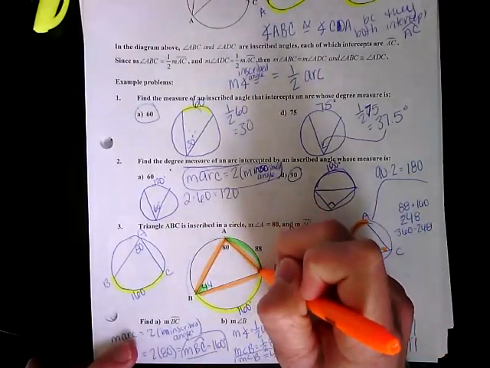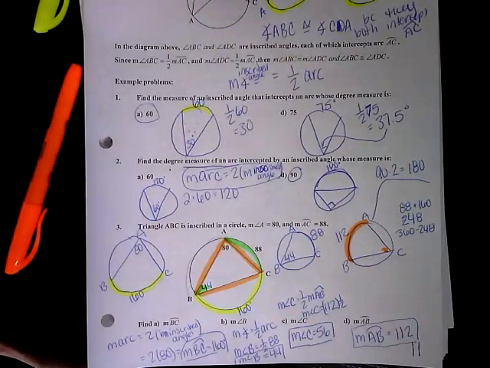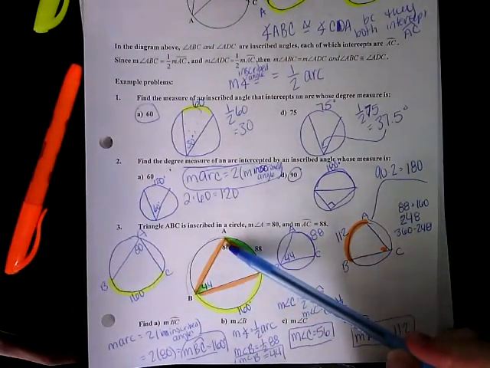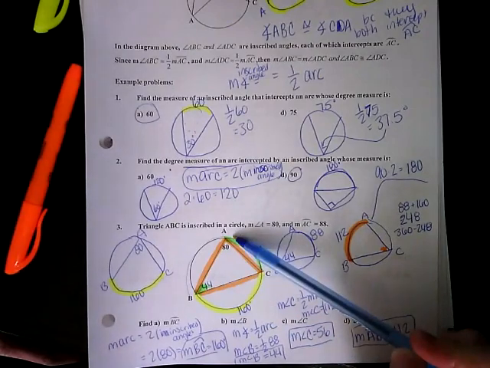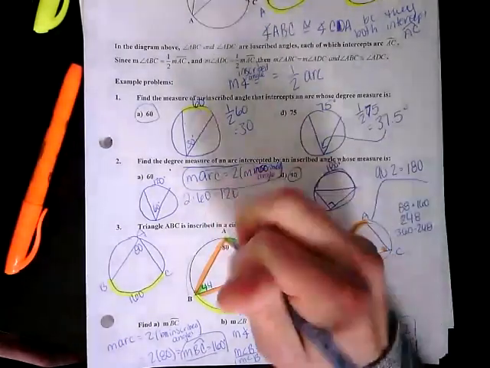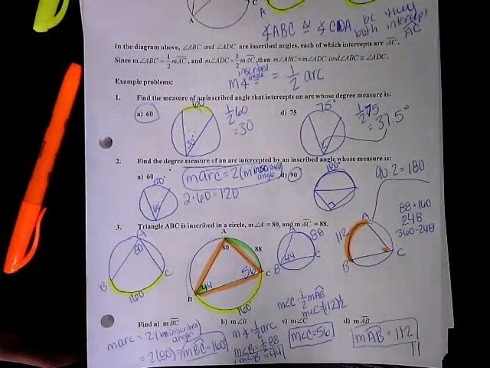And remember, all the angles in a triangle add up to 180. So theoretically, you could have added 180 plus 44 and then subtracted that from 180 to get 56. So there are just a couple different ways of thinking about it.